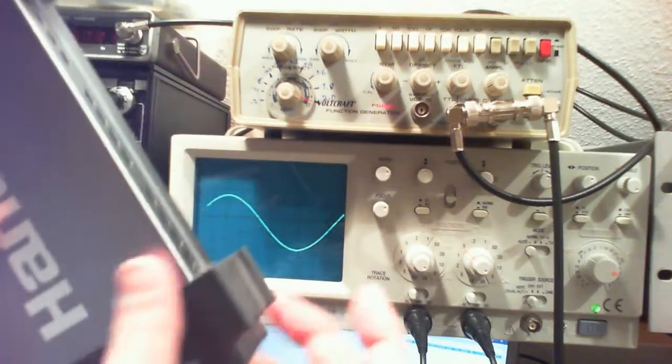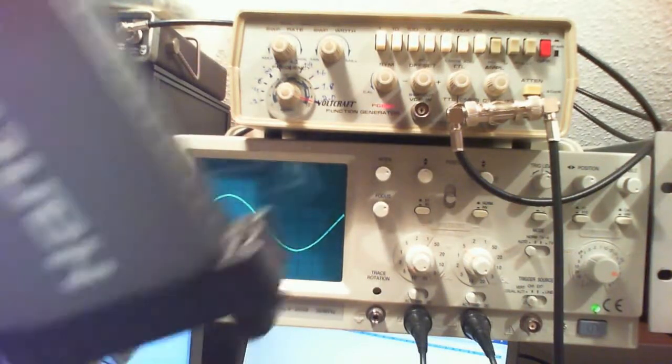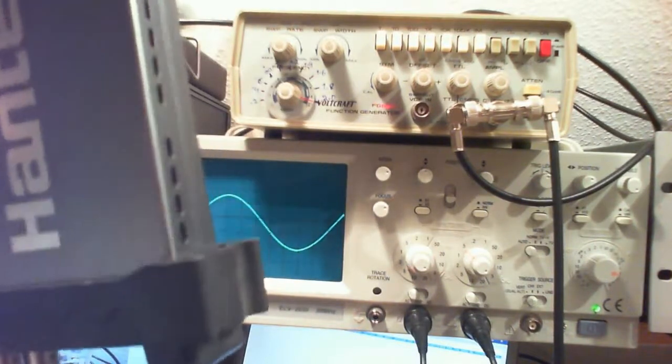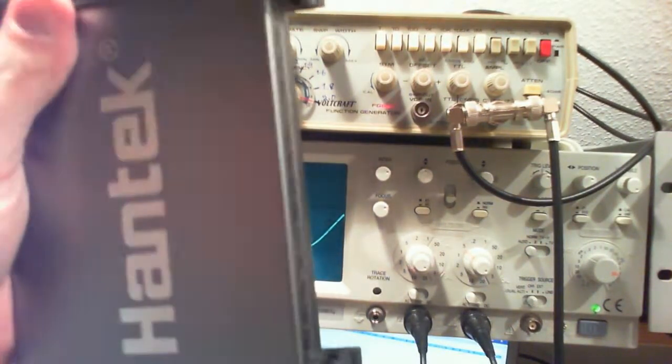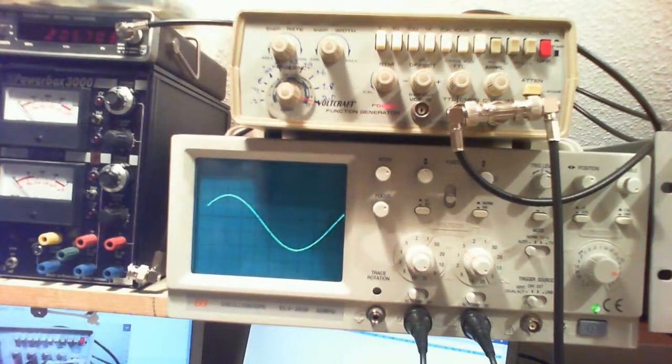This must be more trustable. I mean, the reading must be calibrated because I got this new. But the problem is that all the time the software is freezing, and so it's a lot of trouble.